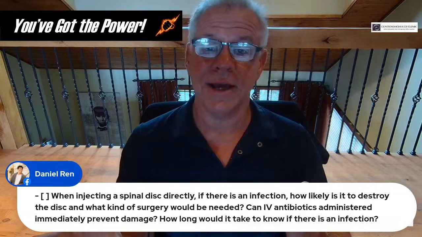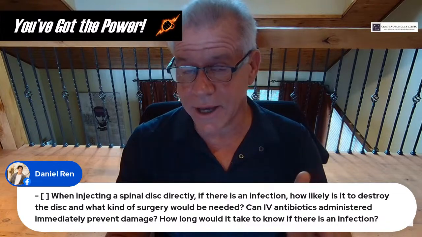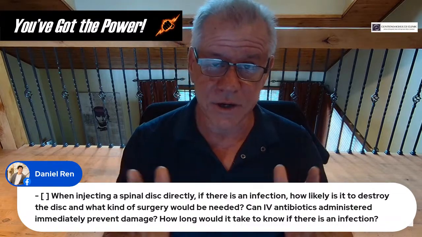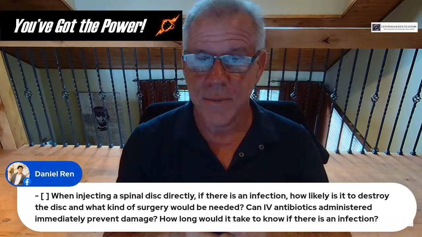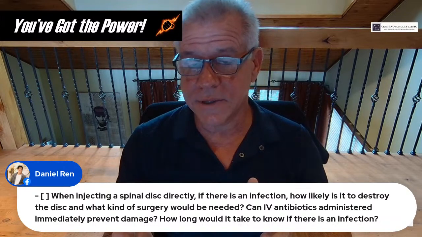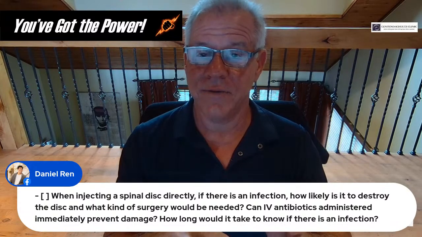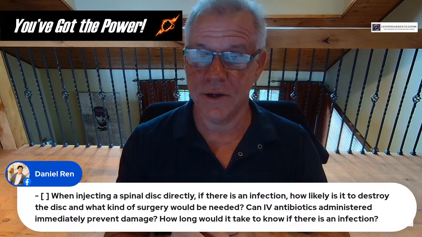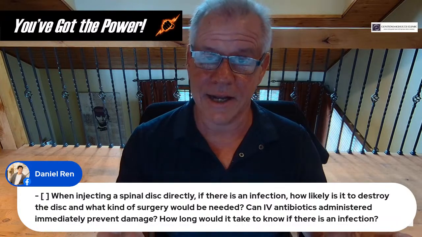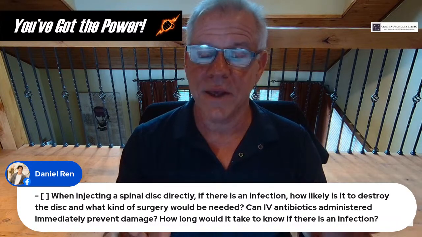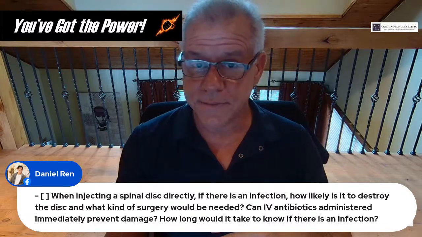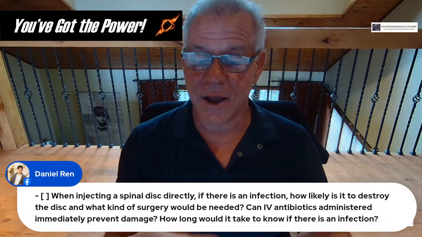So we used to think that we were somehow seeding bacteria into the disc, and we may still be doing that in some cases. But more likely what we're doing is upsetting the normal bacterial balance within the disc. And you've got one type of bacteria, usually a bacteria called P. acnes, having nothing to do with acne, that overgrows. And that causes an infection.